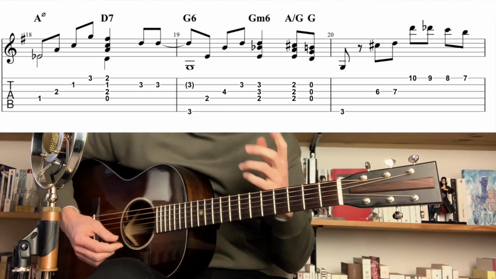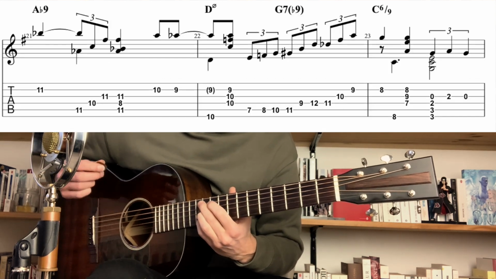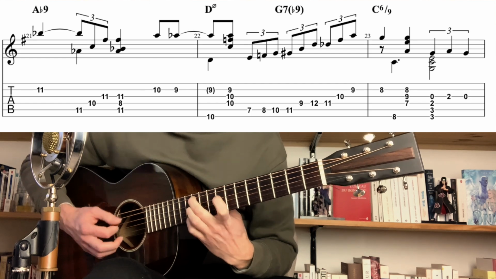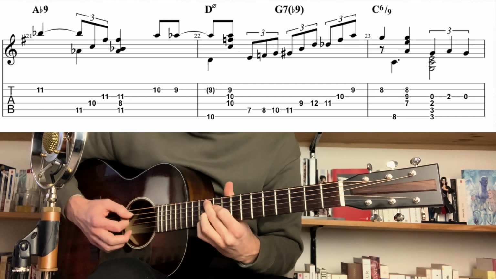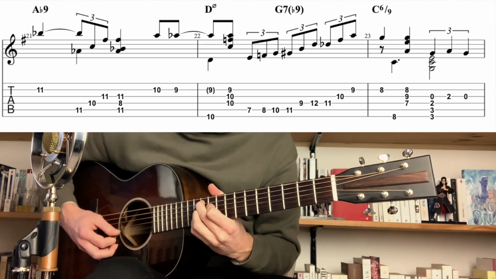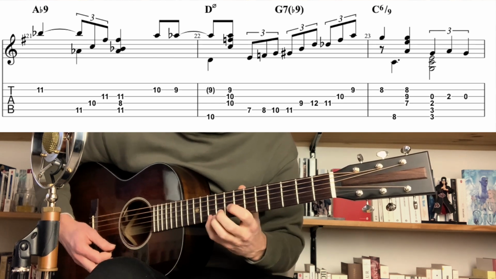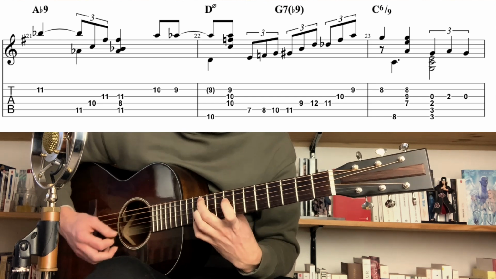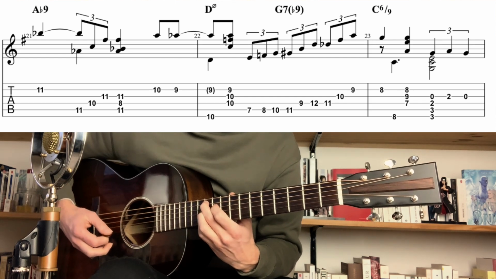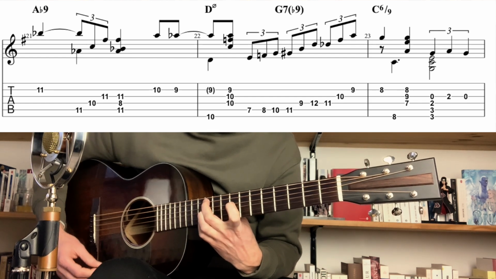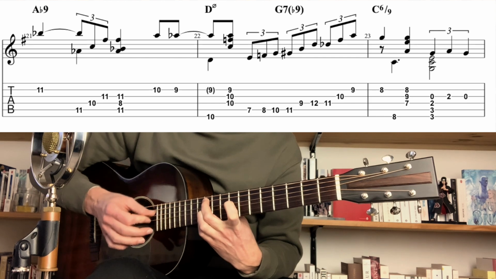After that, I'm going back to the theme, and I'm coming now to the A flat 9, and here I'm playing the regular shape of a ninth chord, sorry. And here I'm just playing the 3rd the first time, then up I'm playing the B flat, which in fact is the 9th of the A flat 9.